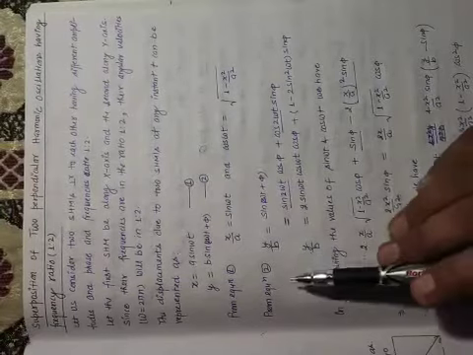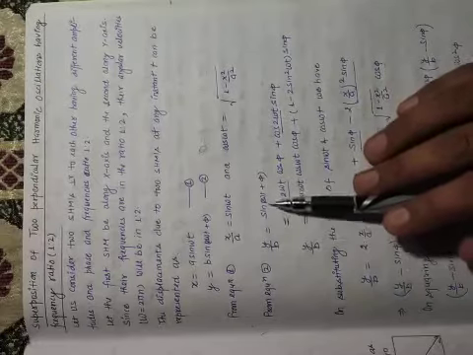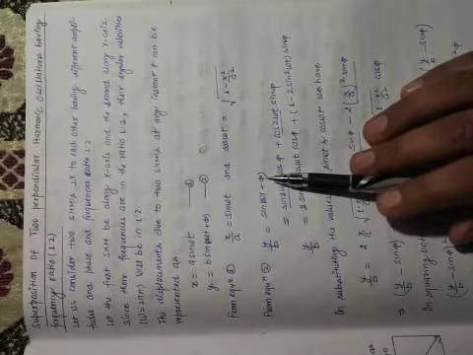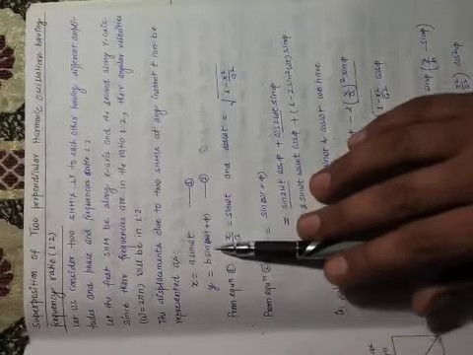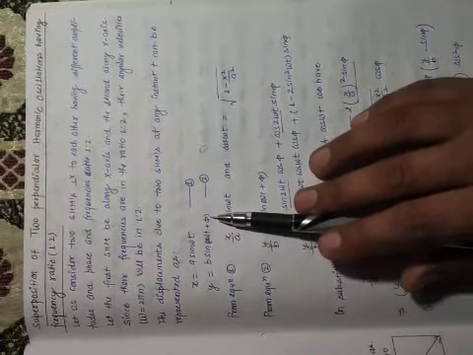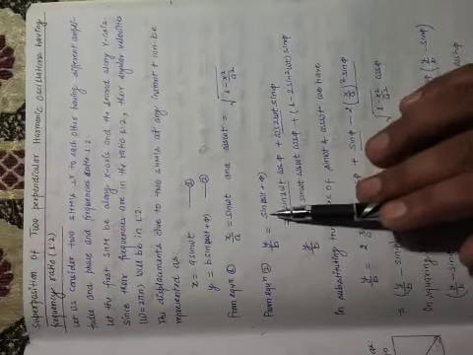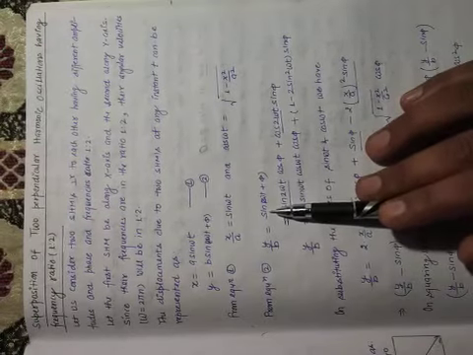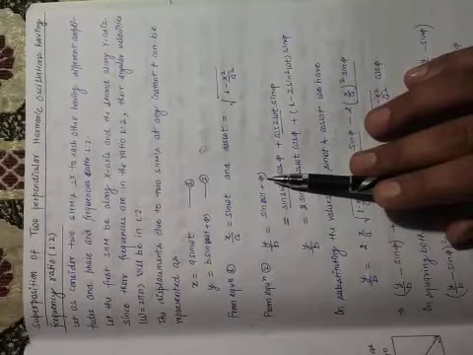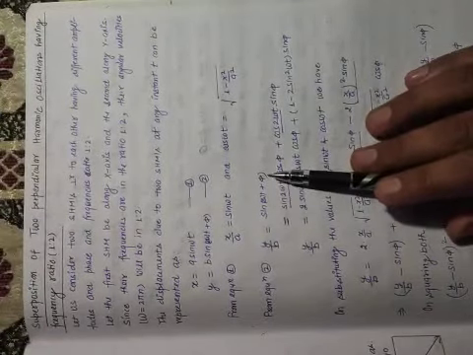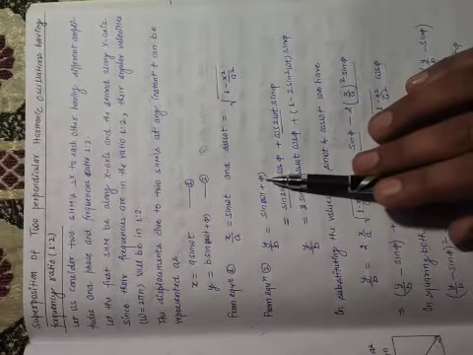Okay. Now from equation number 2, y over b is equal to sine of 2 omega t plus phi. So y over b is equal to sine of 2 omega t plus phi. And look at this formula. This is actually the formula of sine a plus b.